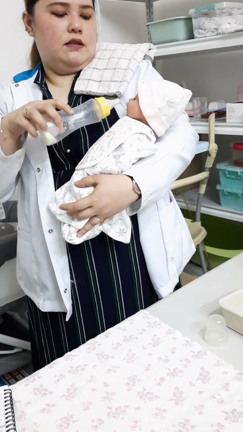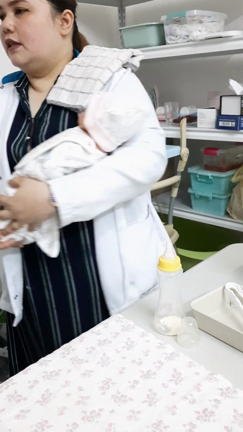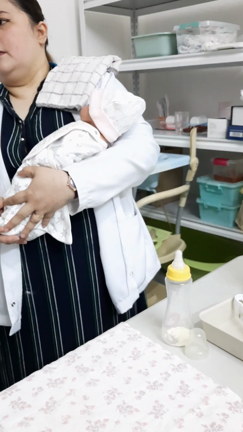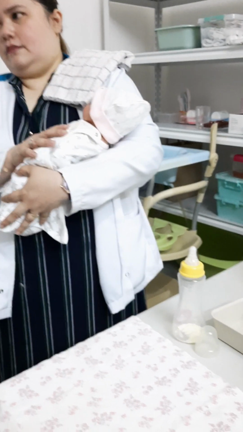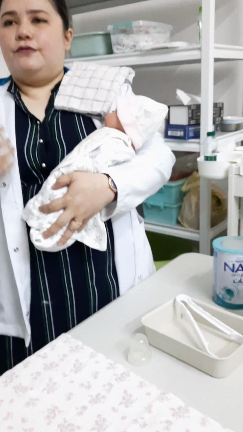Stimulate the cheek, and then okay, you can feed now. What is the reason why we do not feed the baby in a lying position? Para hindi siya mabulukan. Aspiration. The aspiration. Now, the baby is full already.